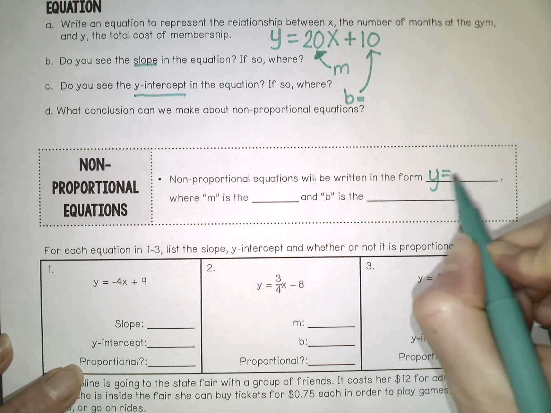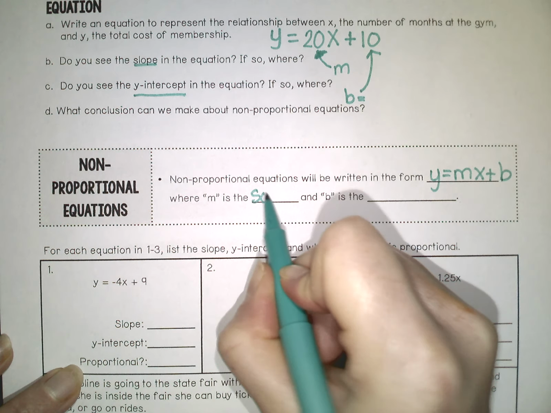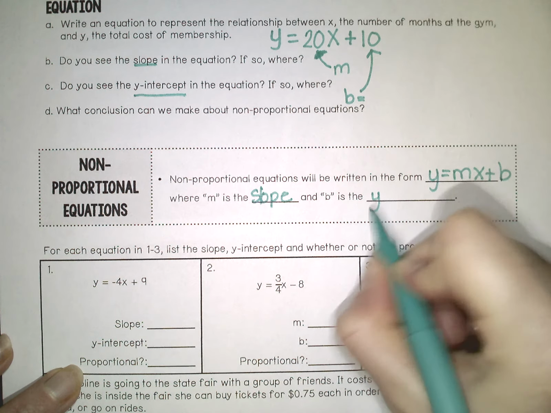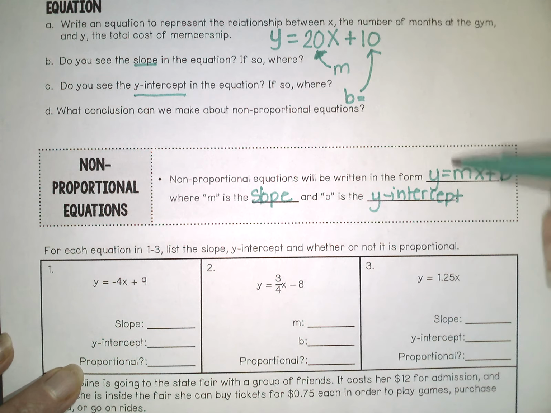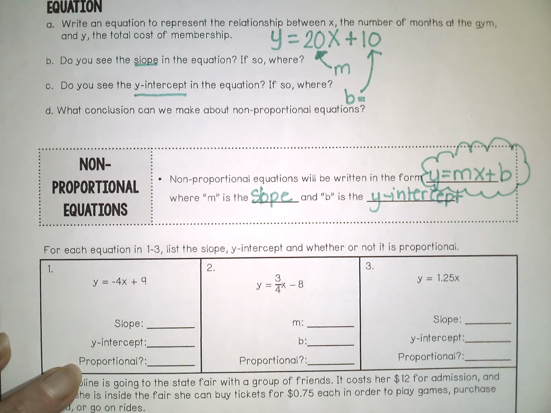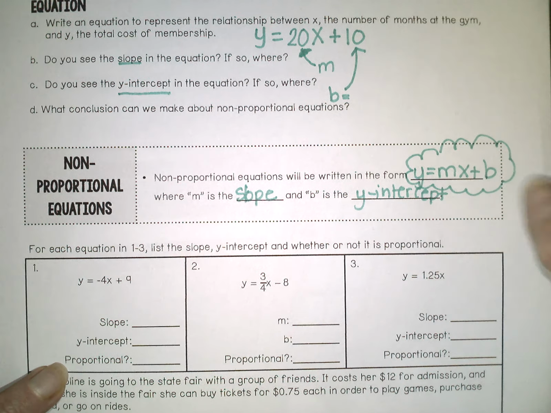So non-proportional equations will be written in the form of y equals mx plus b, where m is your slope, b is your y-intercept. This is a linear equation, the equation of a straight line that's not proportional. Okay, so my linear equation.